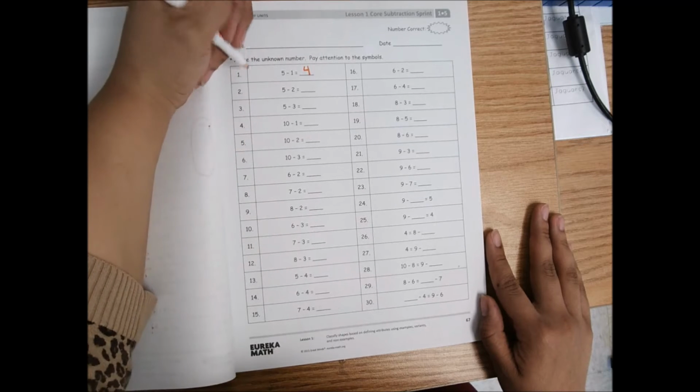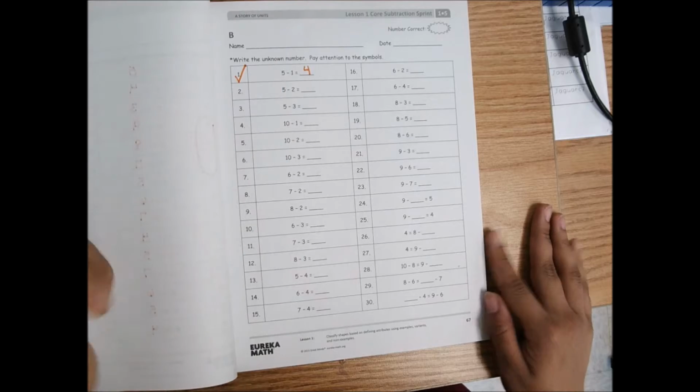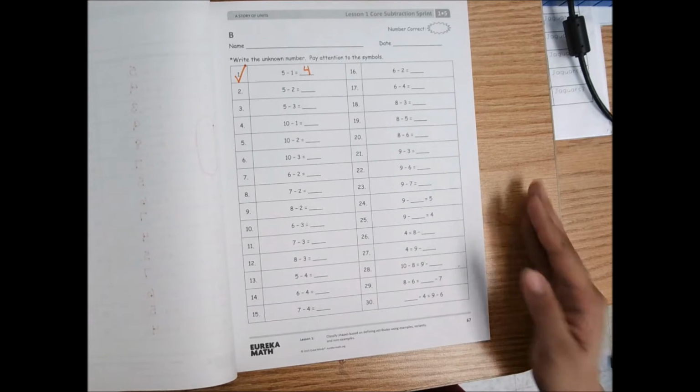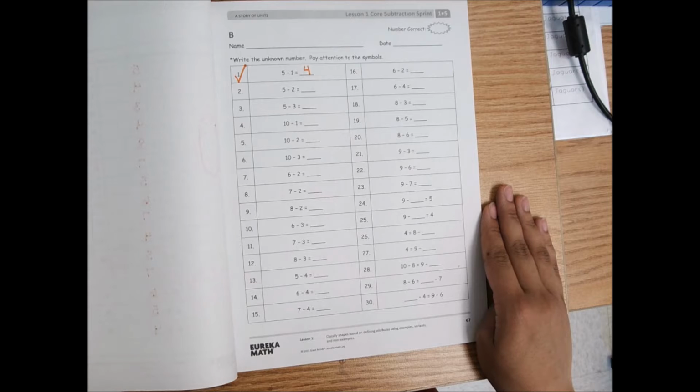Let's keep going. Remember, if you get it right, give yourself a check and a little tiny yes. If you get it wrong, mark it wrong and make a mental note to double check. Is this wrong because I counted wrong, or because I misread my symbols? Take your time and really think about that, and use this as an opportunity for fluency practice, because that's kind of what it's called.